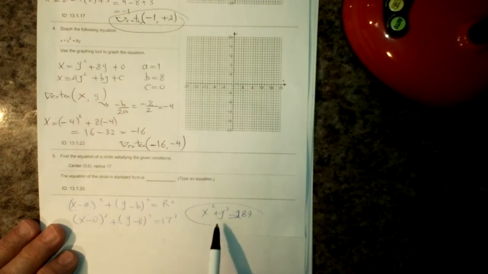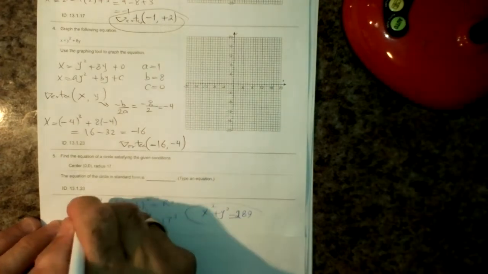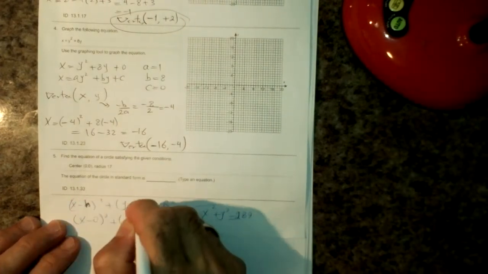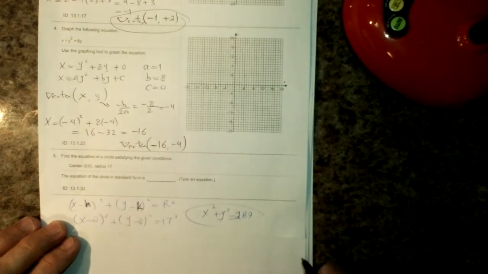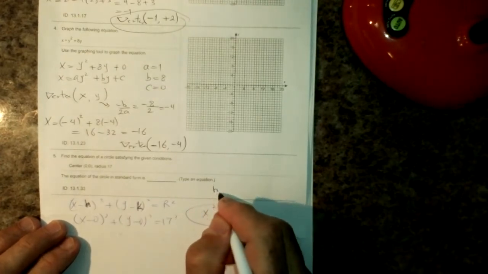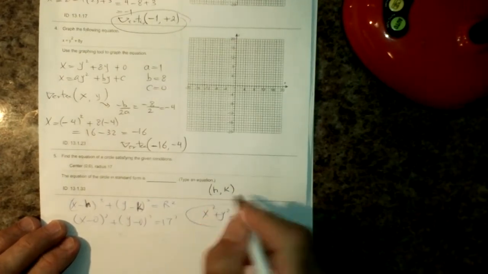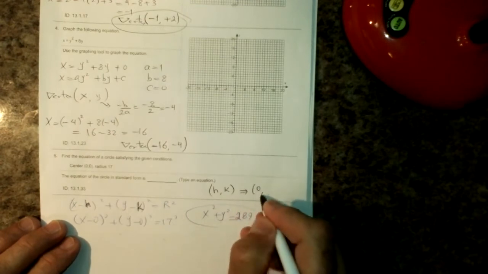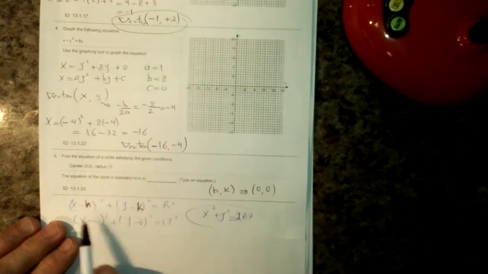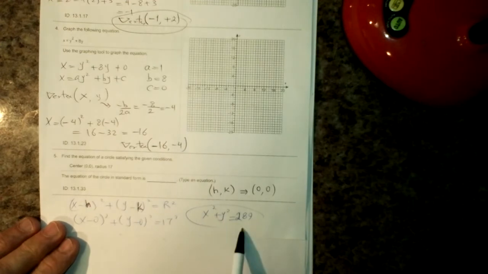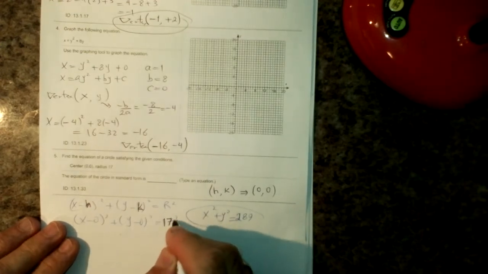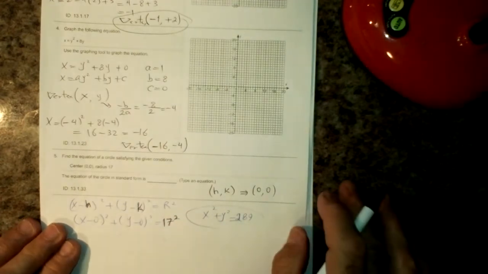So what are the equations? H and K, both are 0, are given. If I take this and put it in the formula, this is what I get as far as equations. R is 17, and 17 to the power of 2 is 289. That's how to write the equations.